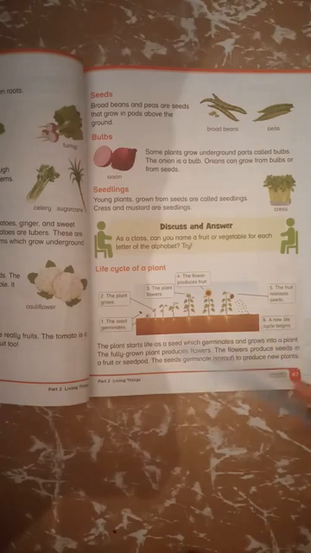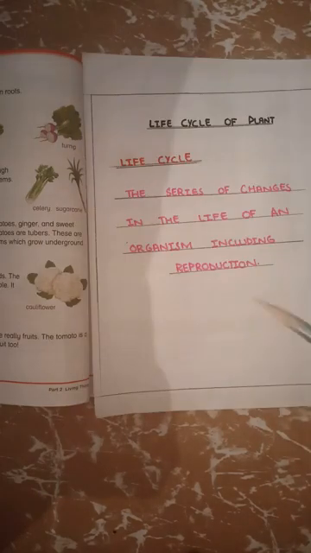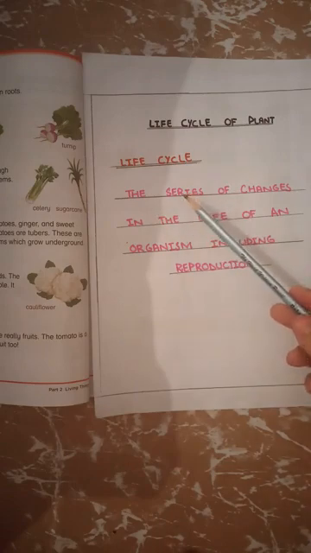The life cycle of a plant consists of 6 different parts, or the life cycle of a plant includes 6 steps. Now, what is life cycle? The series of changes in the life of an organism, including reproduction, is called life cycle.